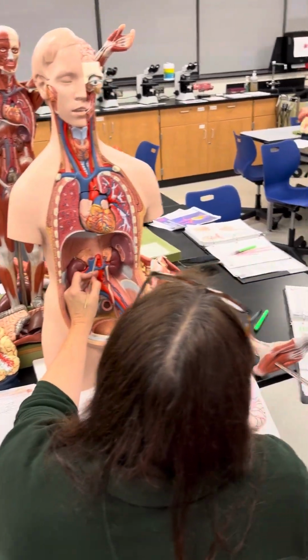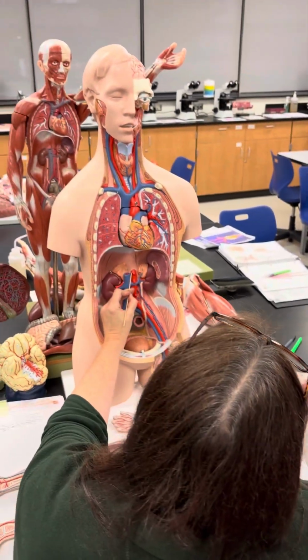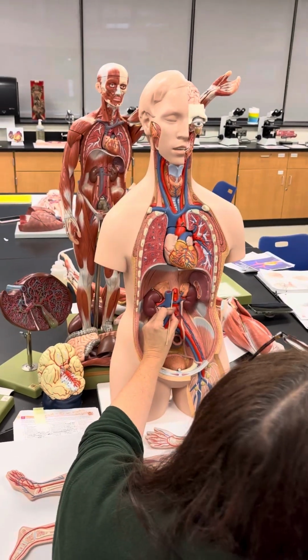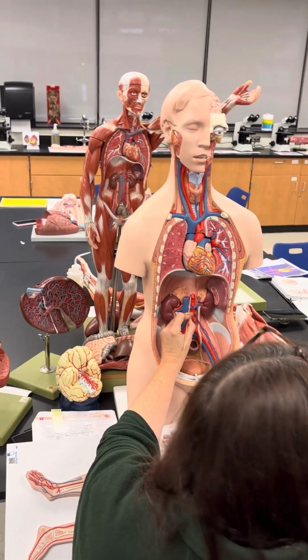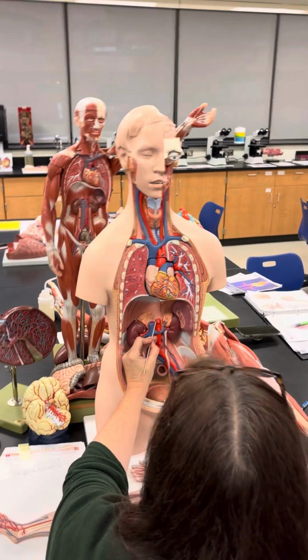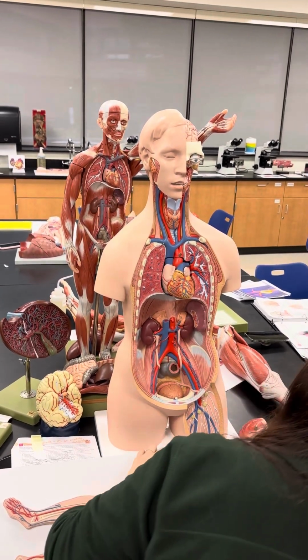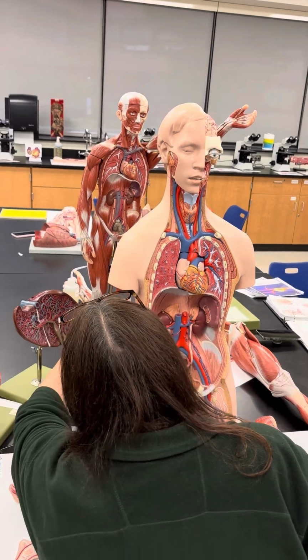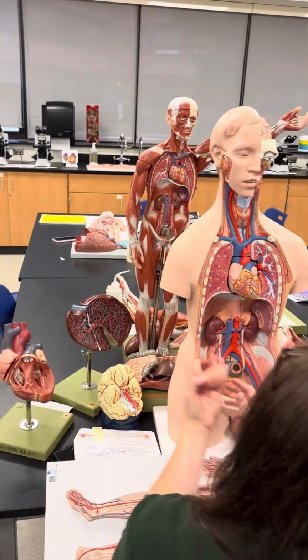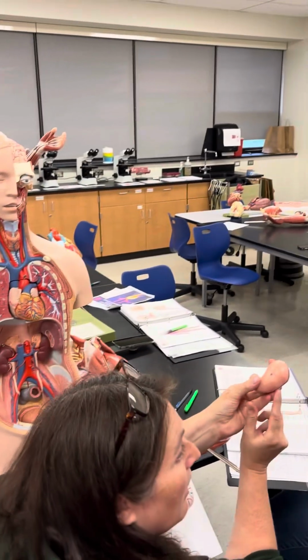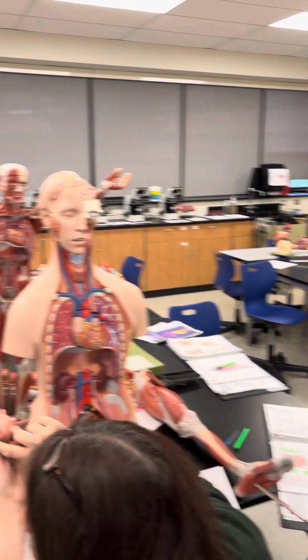Then you've got another branch, this middle one here. This one is called the left gastric artery. If it were whole here and hadn't been cut away, you would see it would go off this way and would lead to your stomach. The gastric artery you can see on these models by looking at the stomach. So see the red line on the stomach, that's your gastric artery.